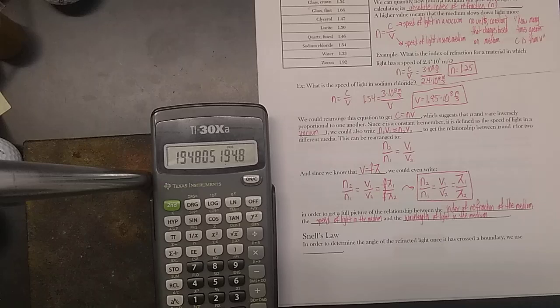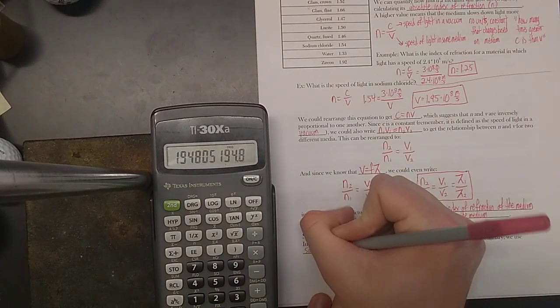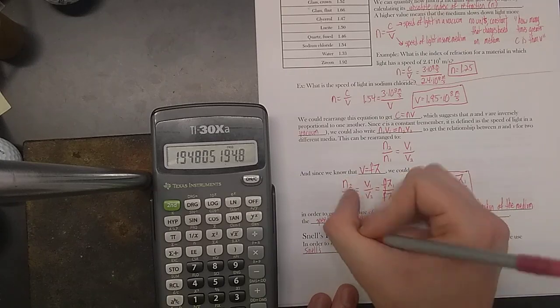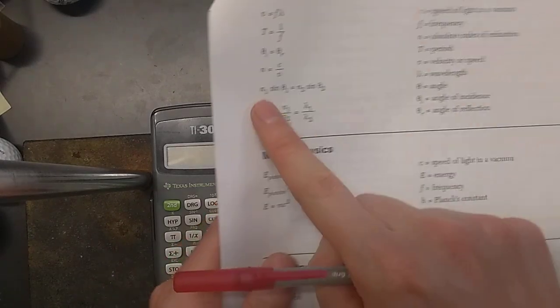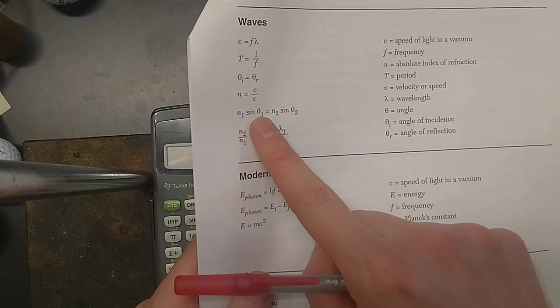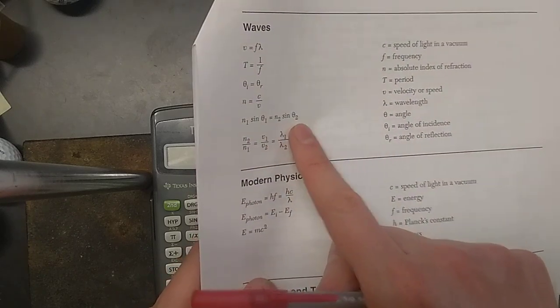And what we have come up with to predict how much light refracts, how much the light wave bends when it goes into the new material, is a law known as Snell's law. This is the last equation that we will do in the waves section. Snell's law is given by this: n1 sine theta 1 equals n2 sine theta 2.